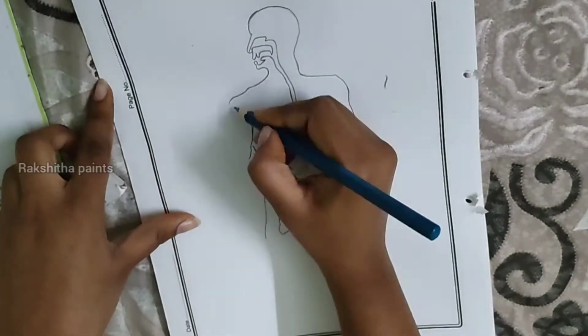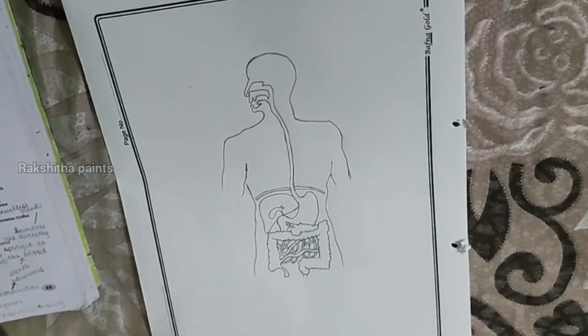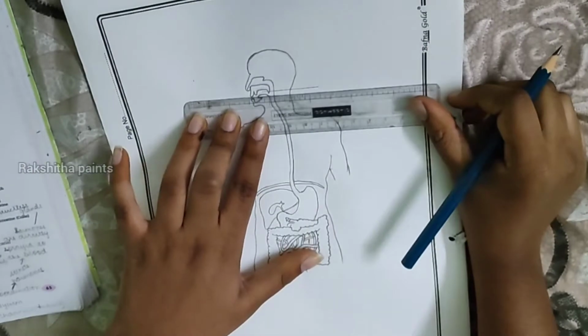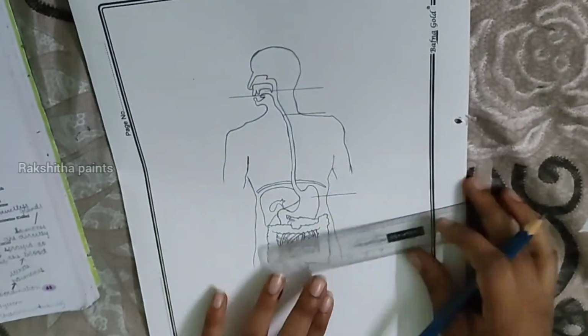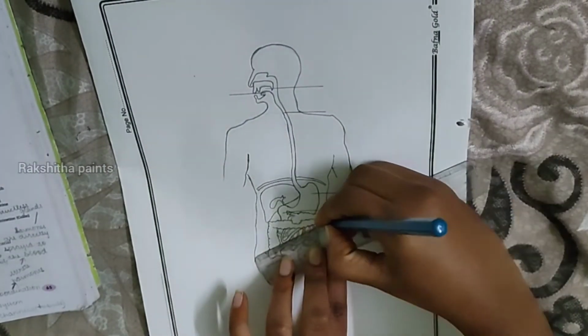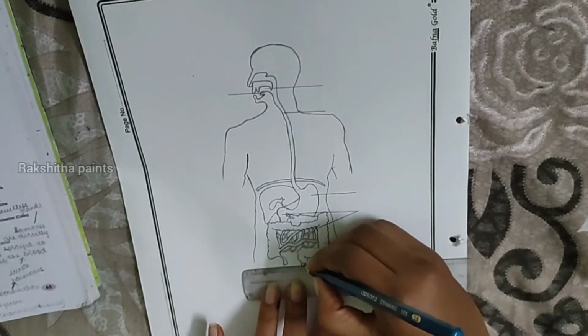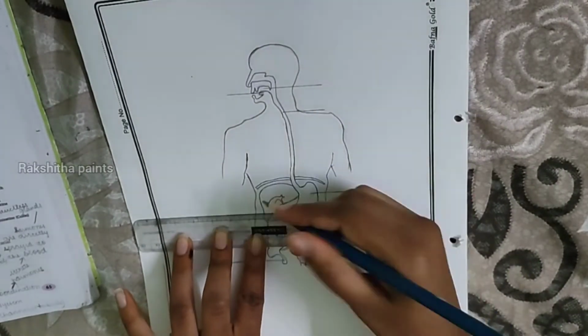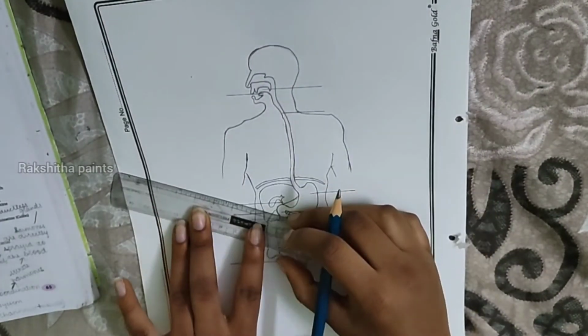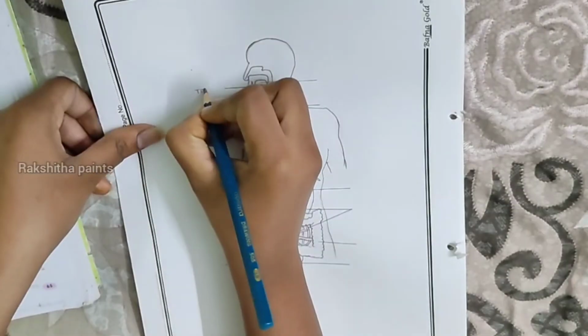As you saw in the video, it's really easier than we thought. If we see the diagram we feel it's complicated, but it's really easy. Then finally we name the parts in the diagram.